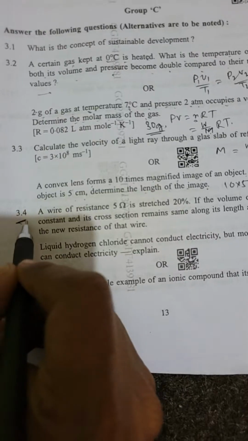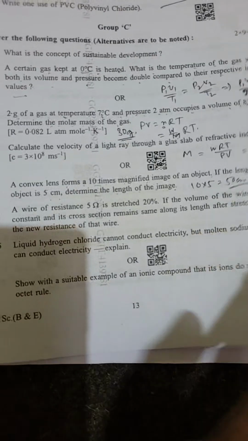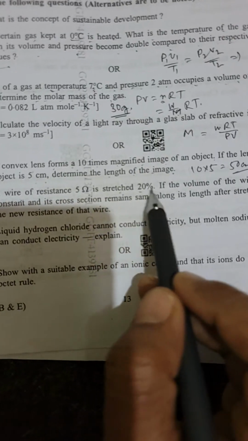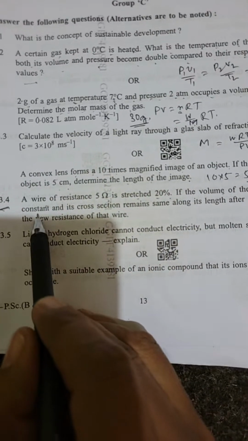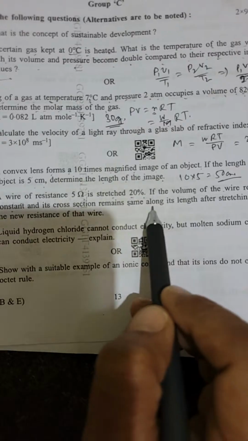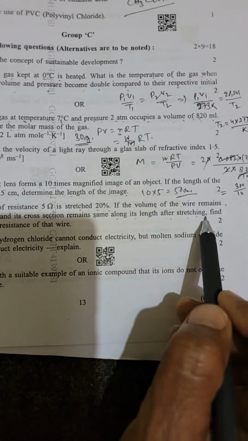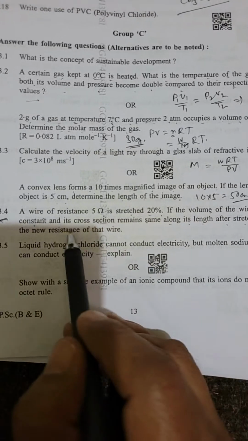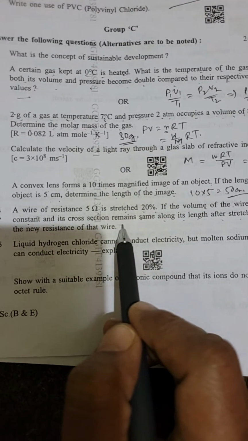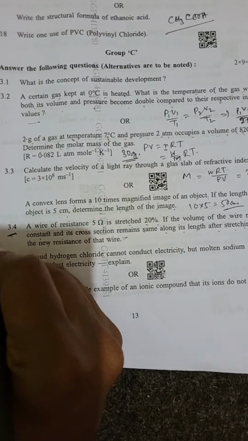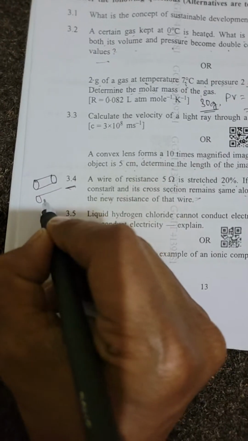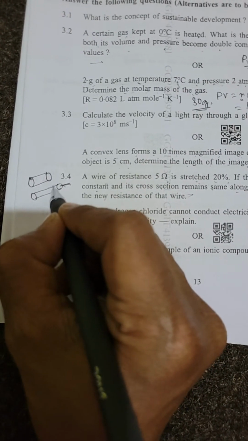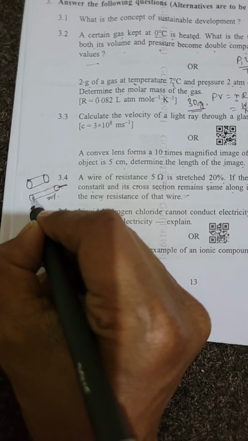Now 3.4, a wire of resistance 5 ohm is stretched 20%. If the volume of the wire remains constant and its cross section remains the same along its length after stretching, find the new resistance of the wire. So basically the problem is, here is a wire, the first, then it is elongated, so it gets contracted. As it is elongated, its length is increased by 20%, its radius will decrease.